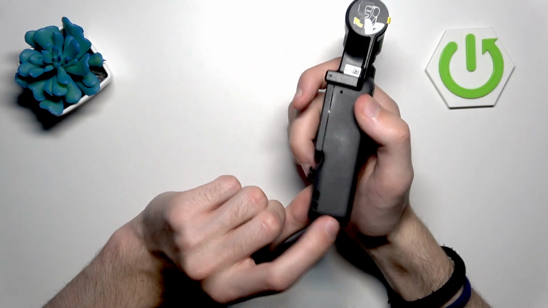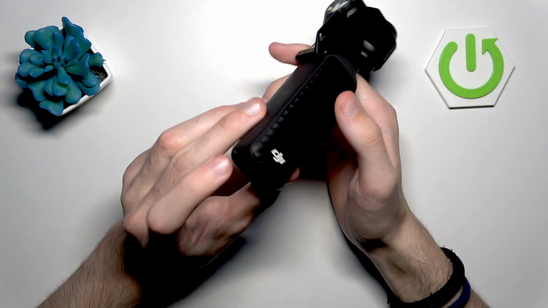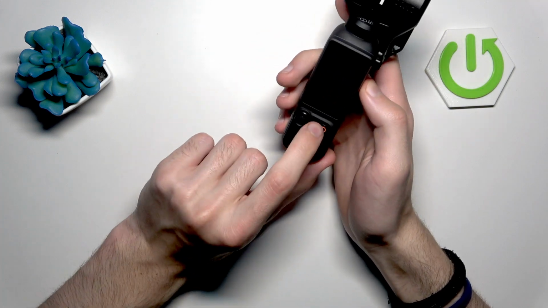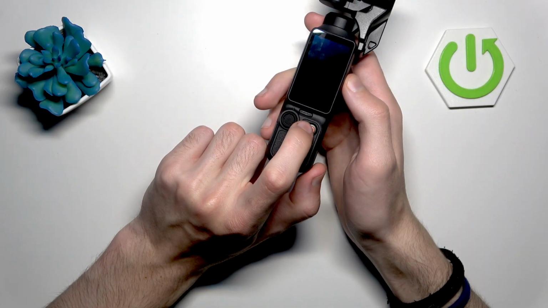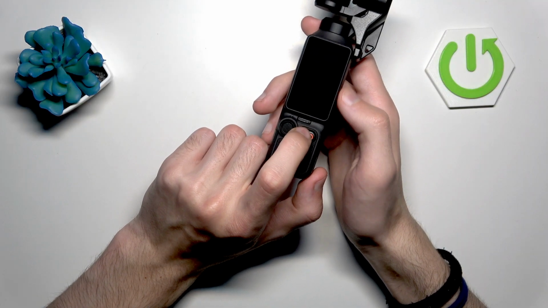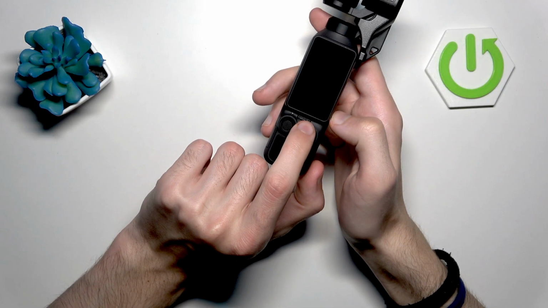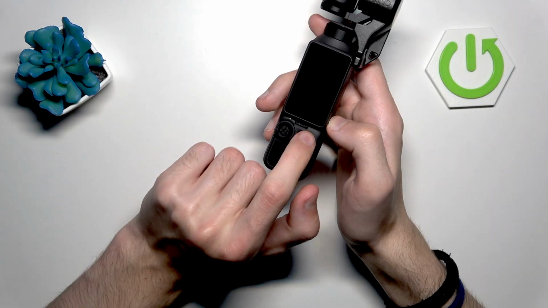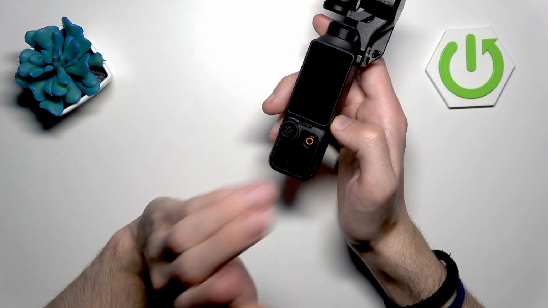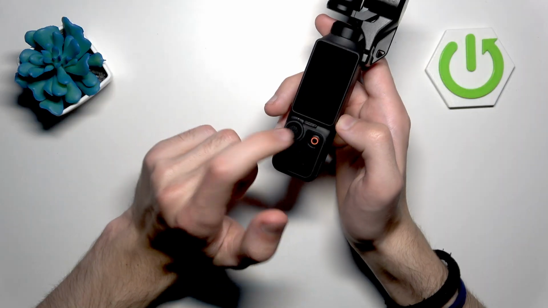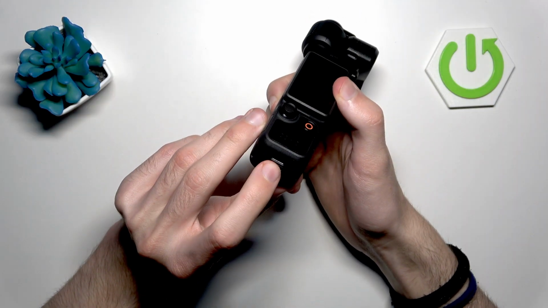And at the very bottom we have few different microphones, but the most important one is right here under our screen here. We have probably the best microphone that is built into the DJI Osmo Pocket 4. And lastly, we have the USB charging port.